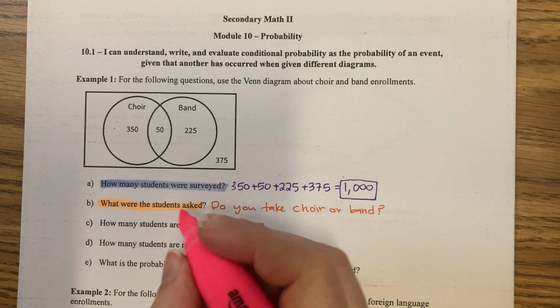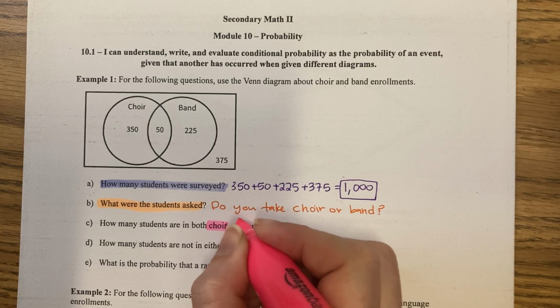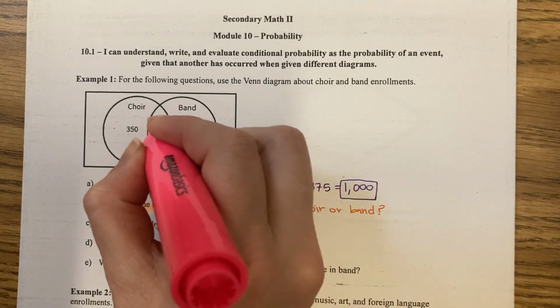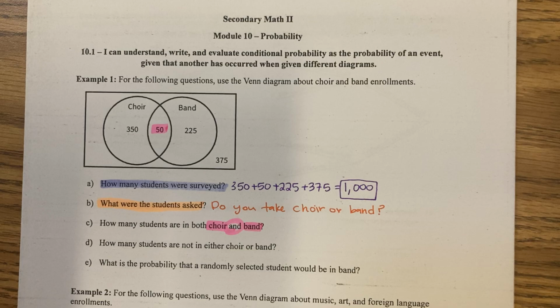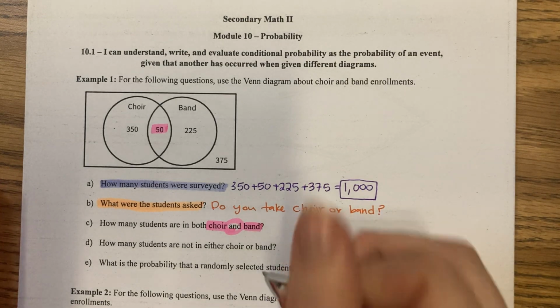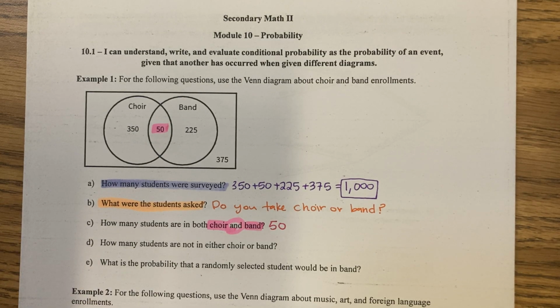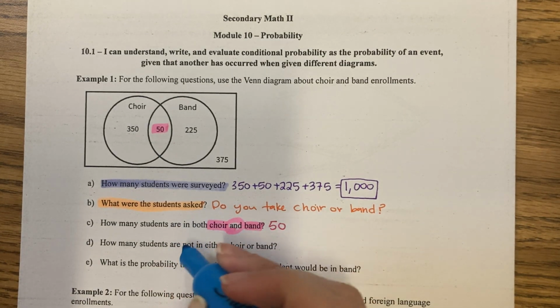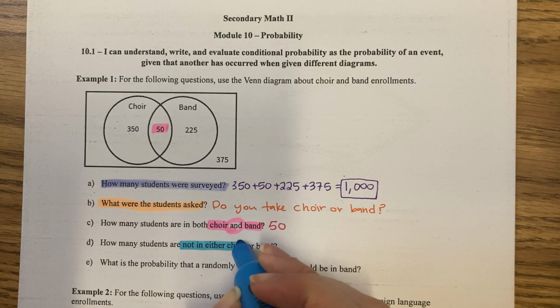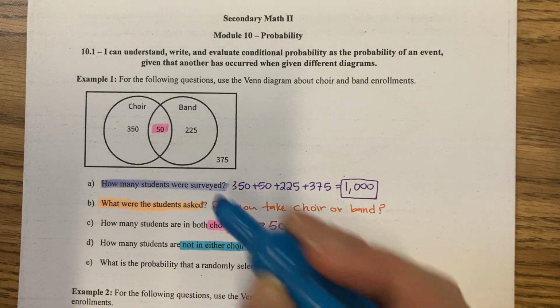How many students were in both choir and band? How many students are not in either choir or band?